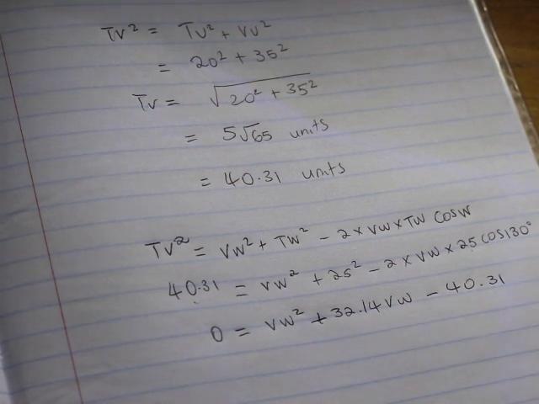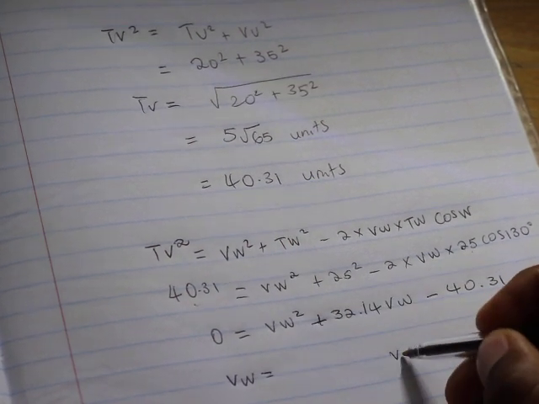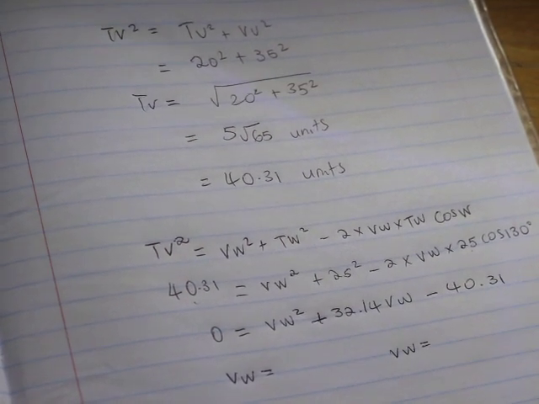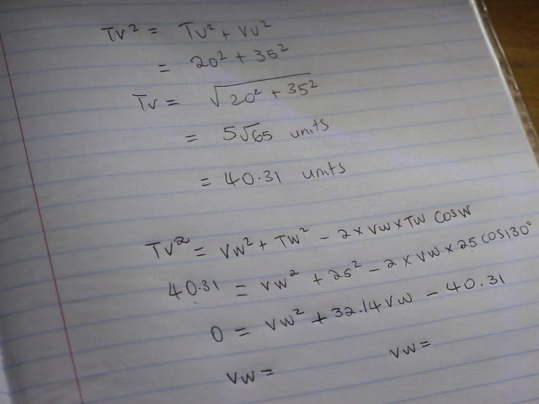I hope you guys know, we're going to have two possible values of VW. We're using the quadratic formula now. Grade 11 work: minus 32.14 plus or minus the square root of 32.14 squared minus 4 times 1 times minus 40.31, over 2a.